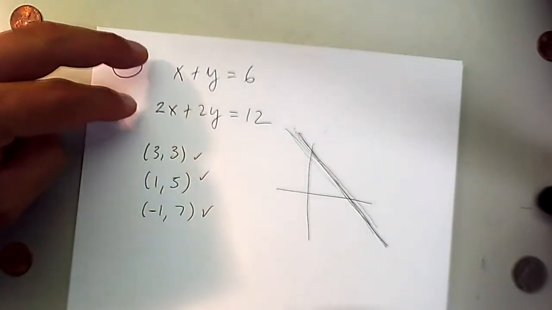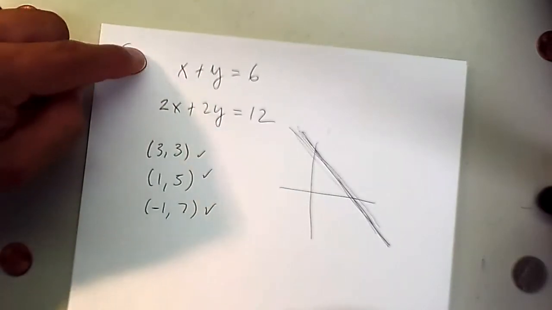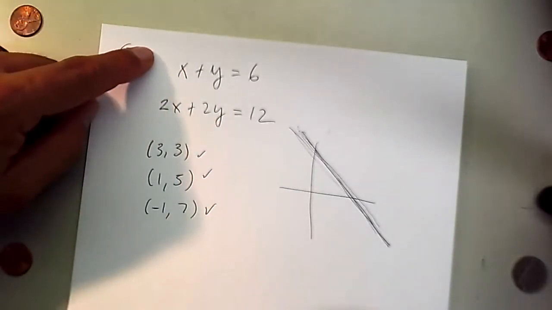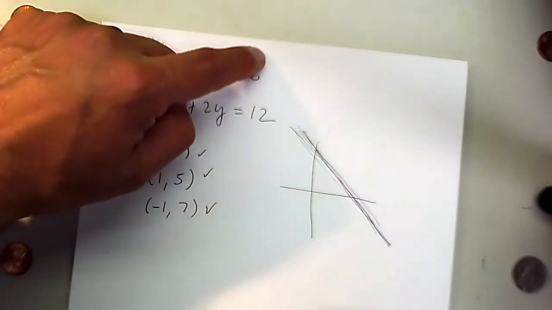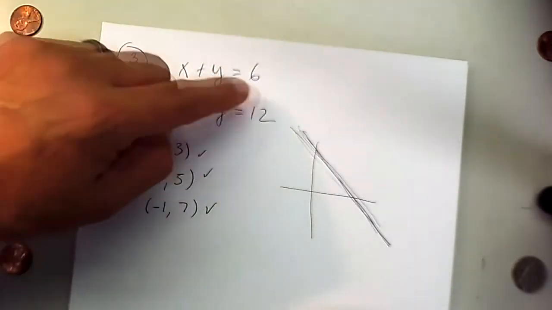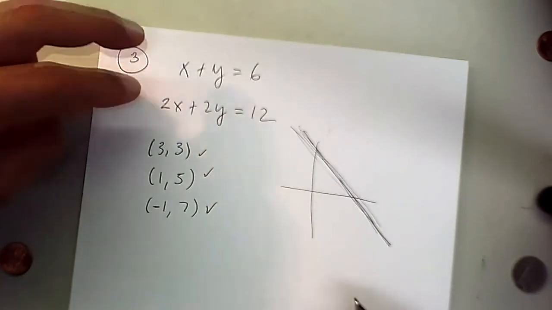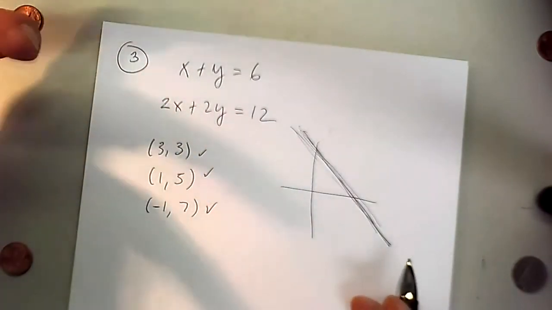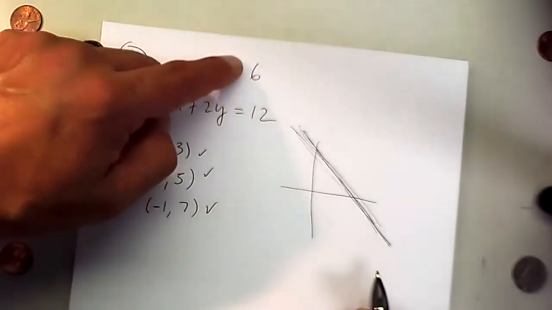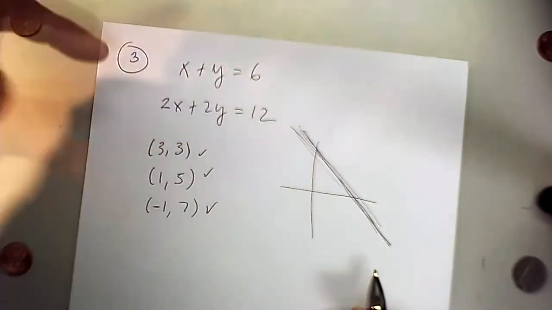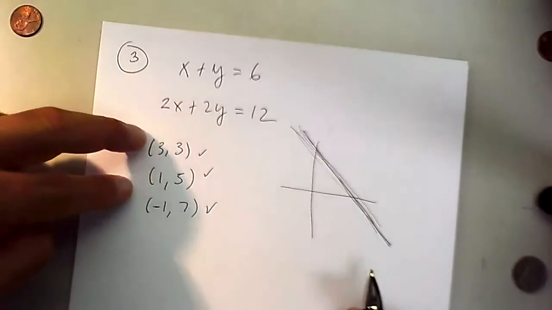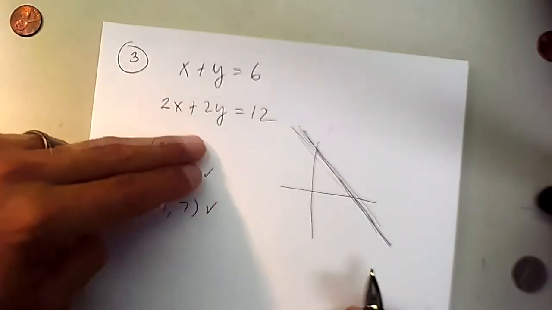It is a weird situation, I have to admit. In fact, when we look at this more carefully, we realize if you multiply this equation by 2, we end up with this equation. So they are completely equivalent equations. But they're not exactly the same equation, because this one has a 6 in it, this one has a 12. It's just weird. They do have the same solutions.